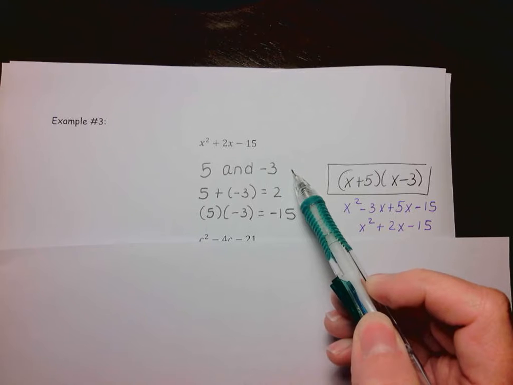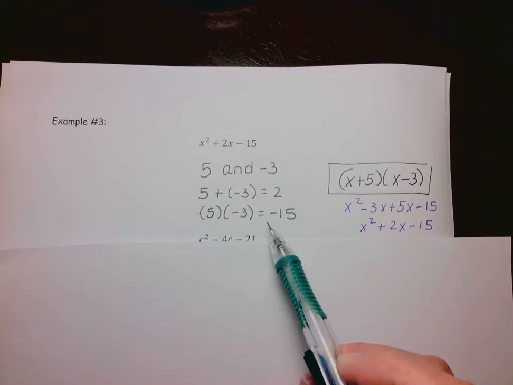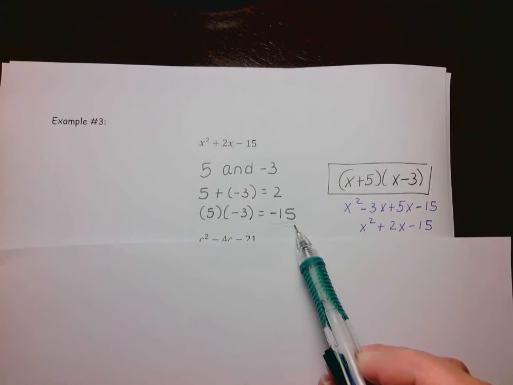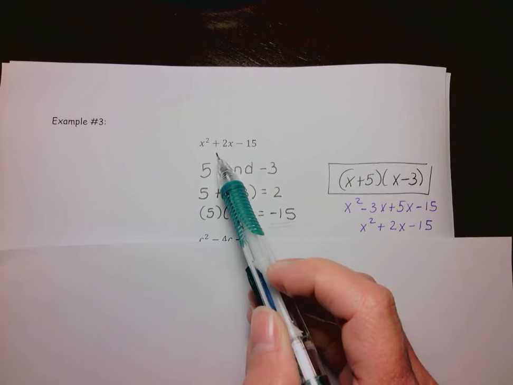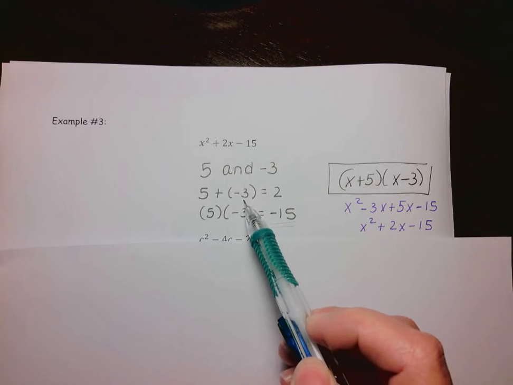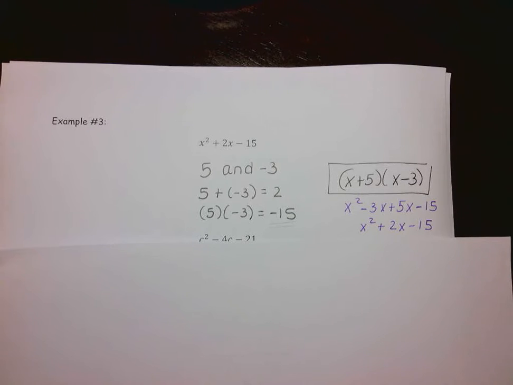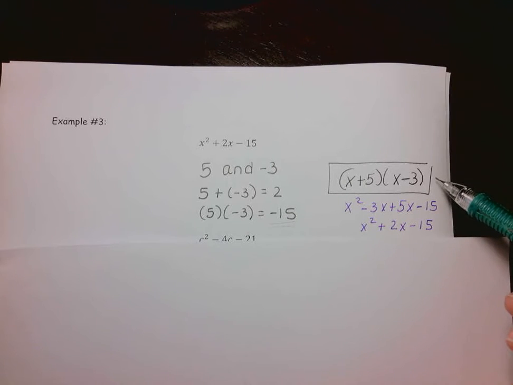The signs of my factors must be different because when I multiply them together, I get negative 15. But the larger factor must be positive because when I add them together, I get positive 2. So my factors are going to be 5 and negative 3. So this is my final answer, x plus 5 times x minus 3.